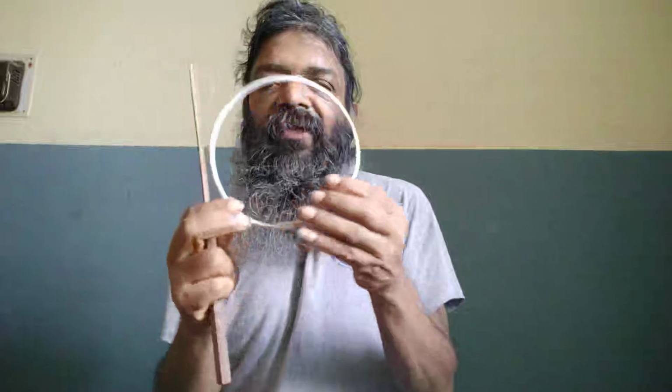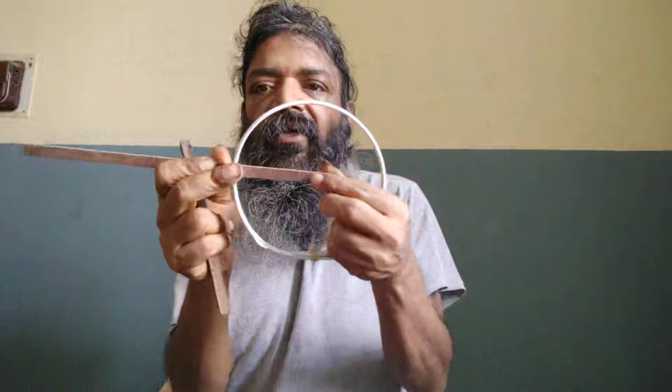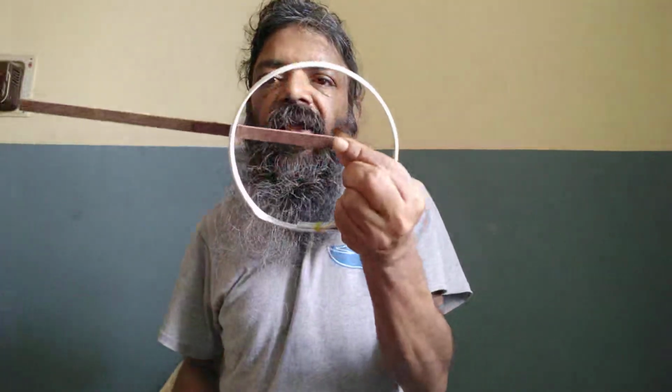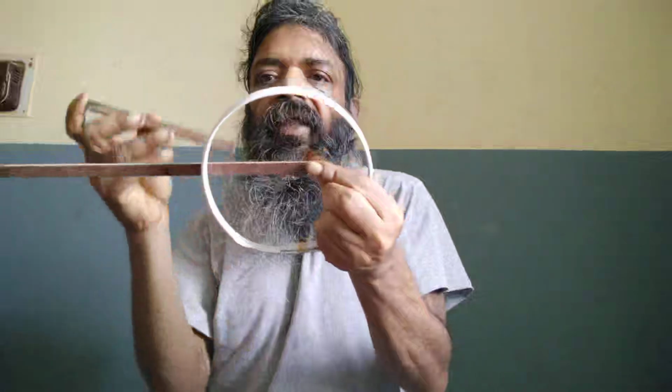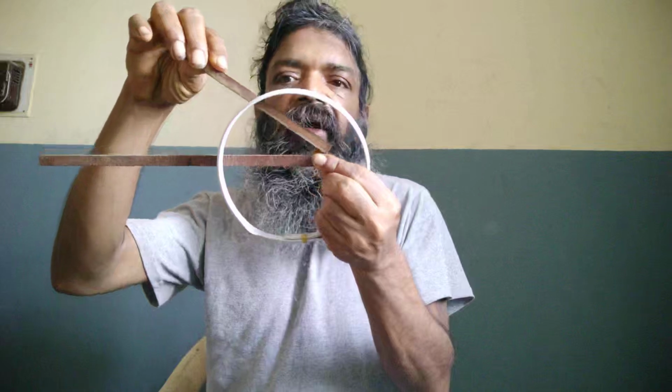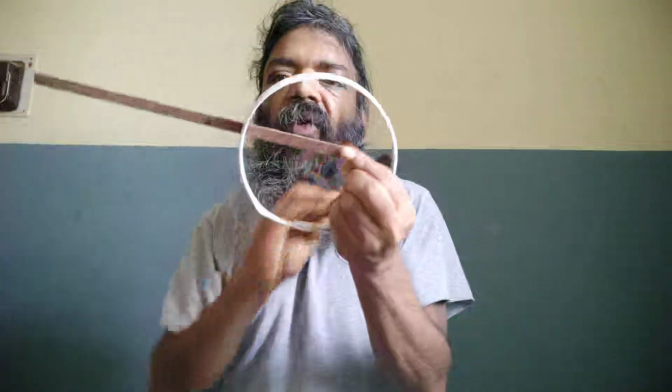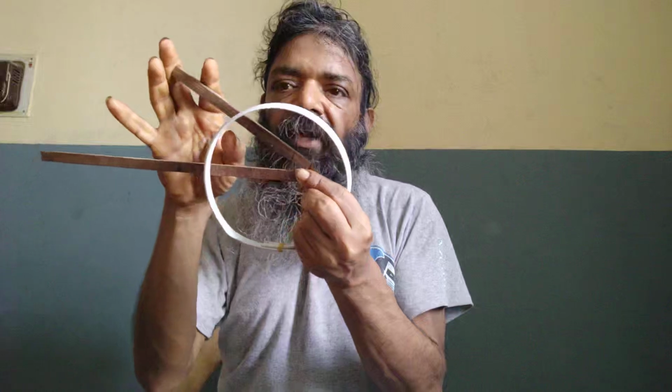If this is the circle and this is the radius, then consider that this radius is moving. This is the base point. The radius starts moving, and then it is at angle theta. If theta is growing, then theta will grow up to 2 pi. So this is angle theta, and this is the perpendicular.